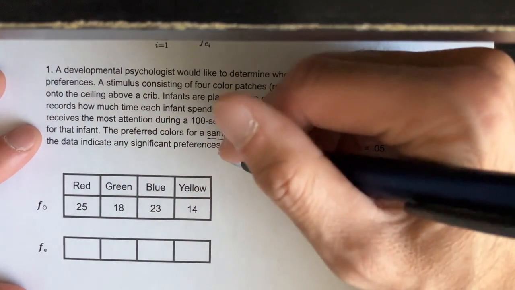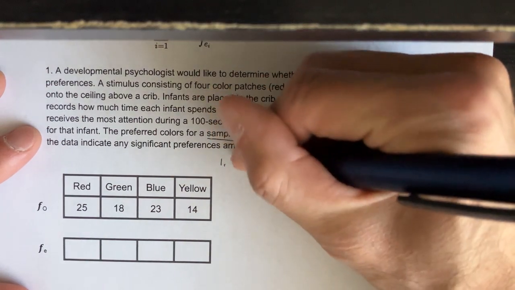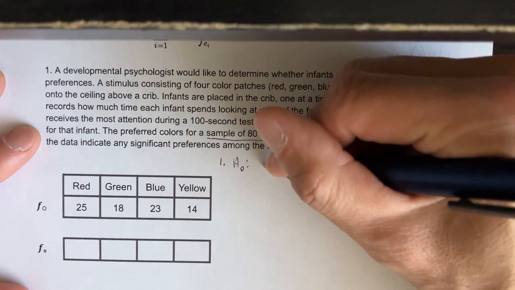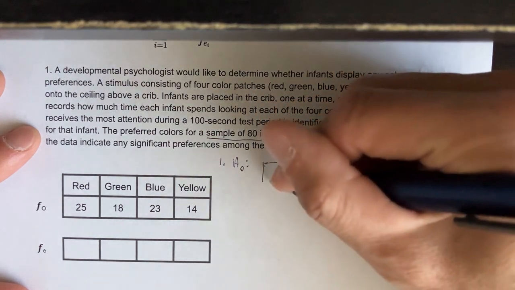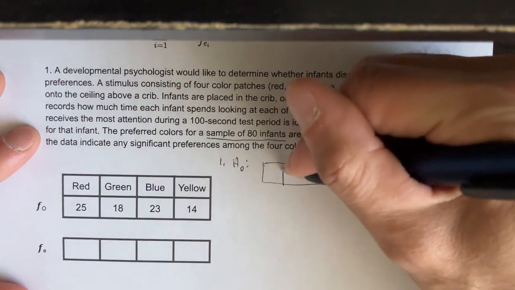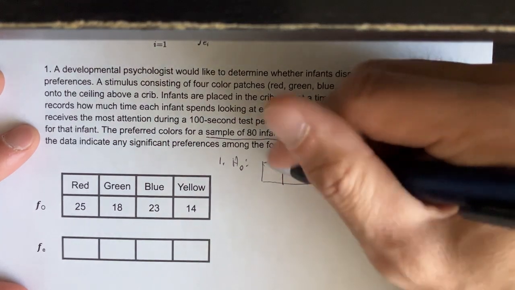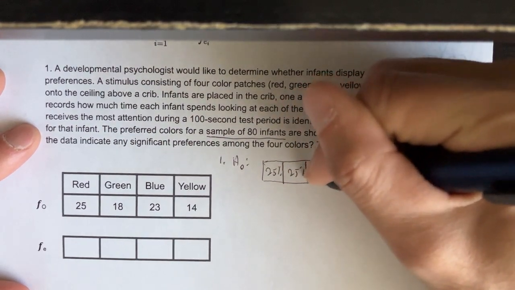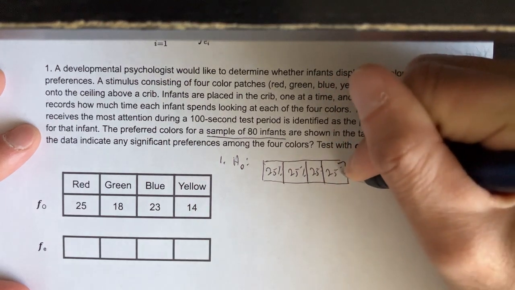The first thing we got to do is state the null and alternative hypothesis. So the null, and we're going to represent it here with boxes representing all the categories. So we have the categories for those 4 colors, and we're saying that there should be 25% here, 25% here, 25% here, 25% here.